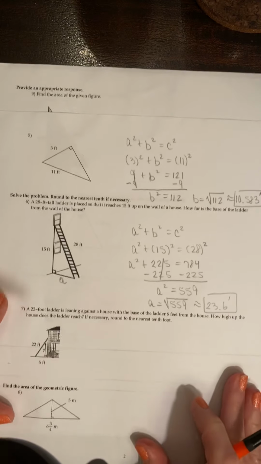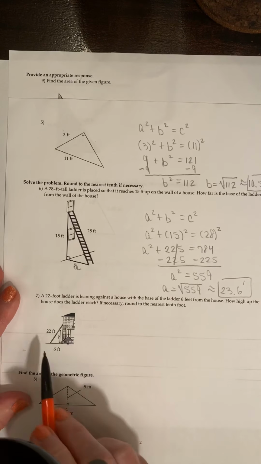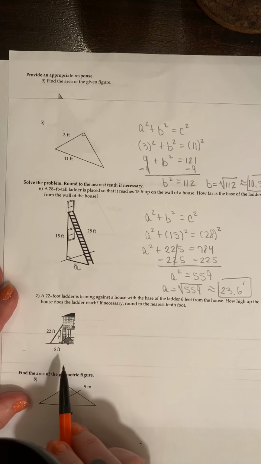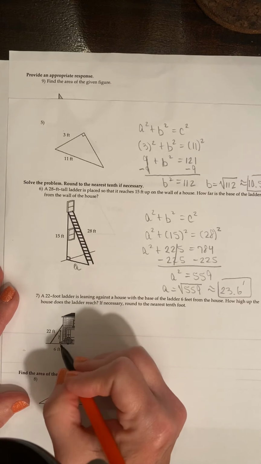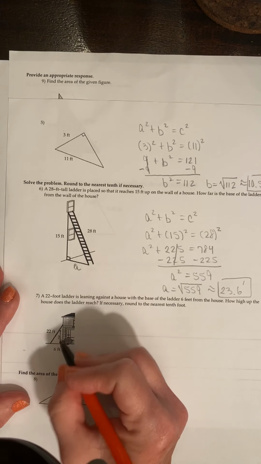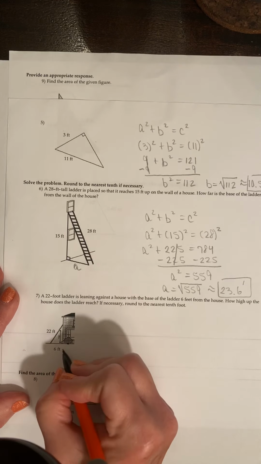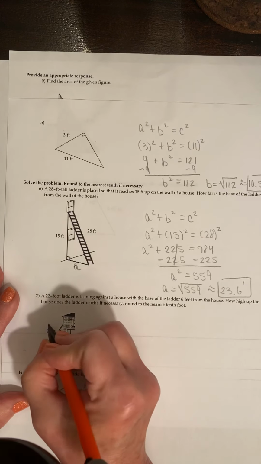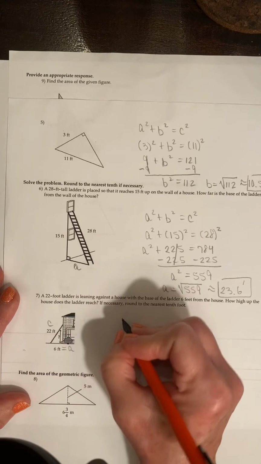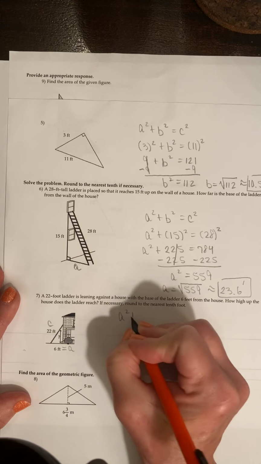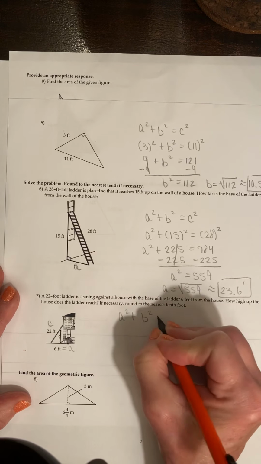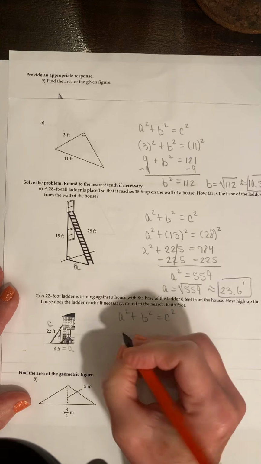And we have another Pythagorean theorem problem here. You might want to pause it and try it now that we've done a few of them. We're missing one of the legs. Looks like the longer leg. So we're given A. We're given the hypotenuse C. We're missing B. So A squared plus B squared equals C squared.